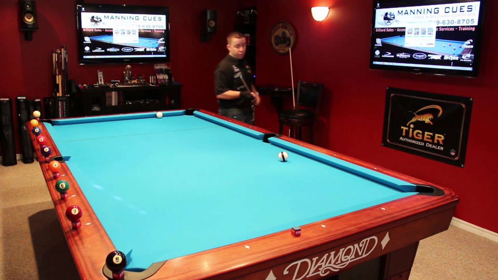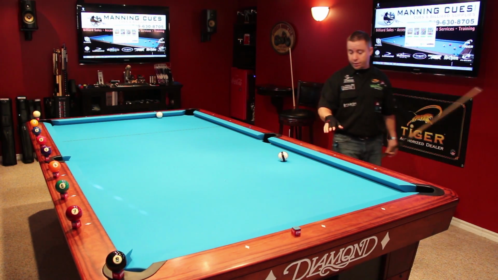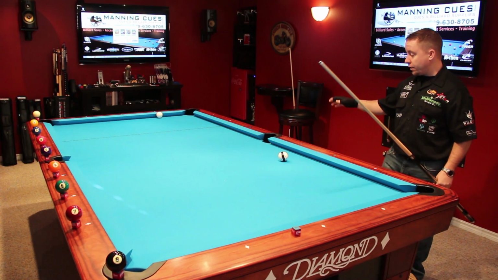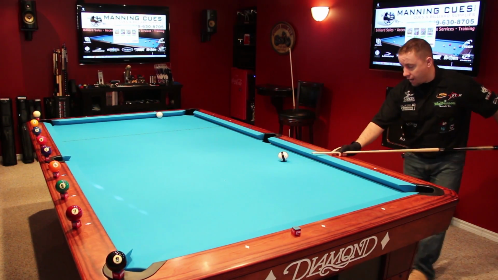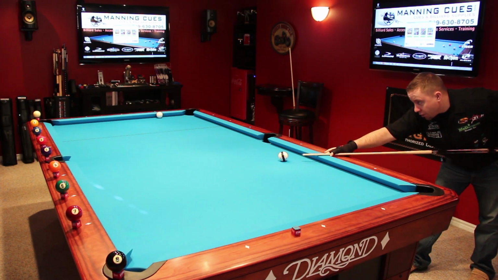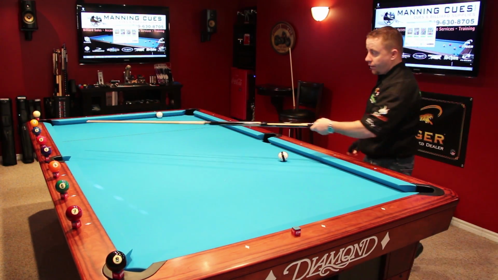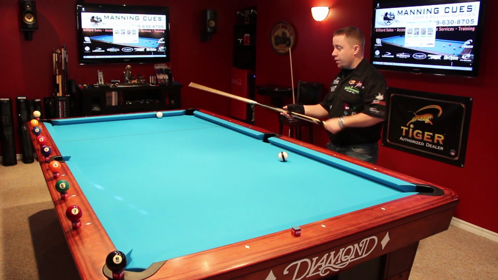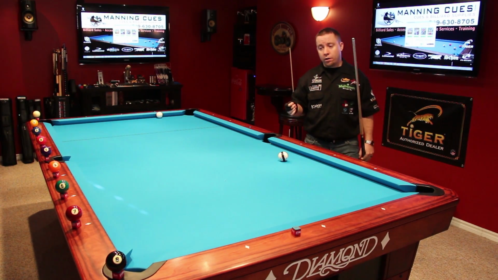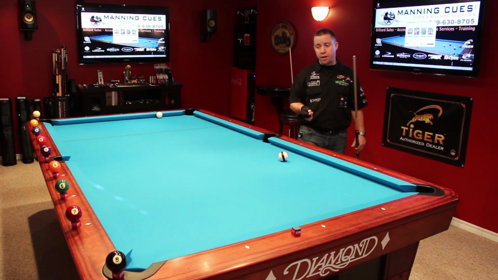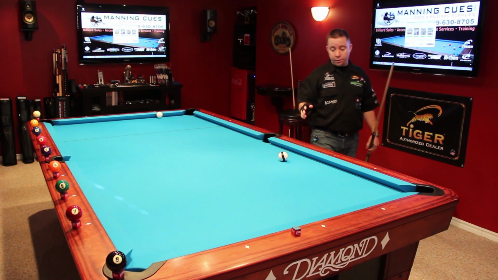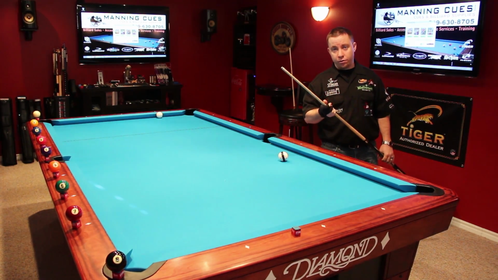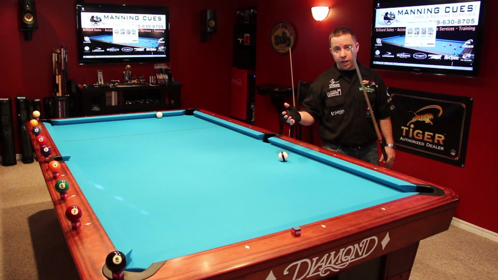So when we come back over here, this was 60, that was negative 6, so that gives us 54, so we're aiming at 28. So when we aim this shot at 28, because we're going to the end rail, we will require a quarter to a half a tip of English depending on how the rail plays on your table and depending on the weight of your stroke and how you play.